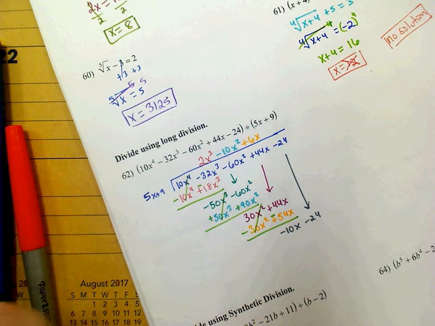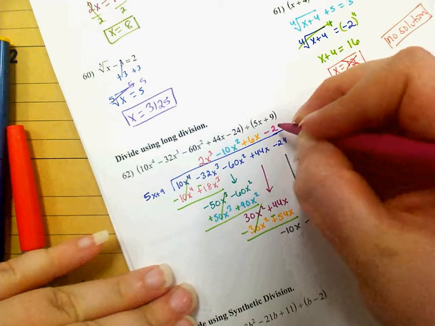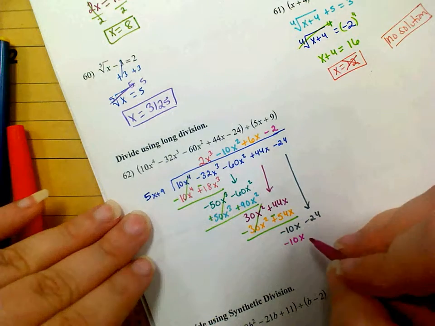So what do I need to multiply 5x by to get negative 10x? I just need a negative 2. Negative 2 times 5x is negative 10x, and negative 2 times 9 is negative 18.